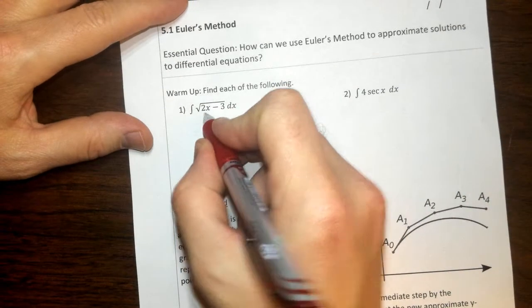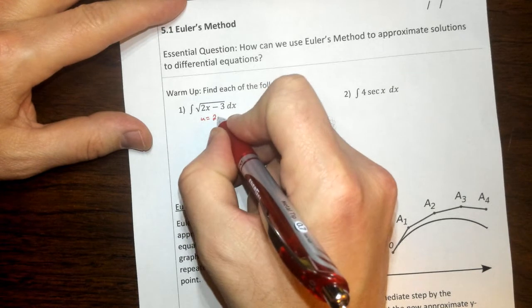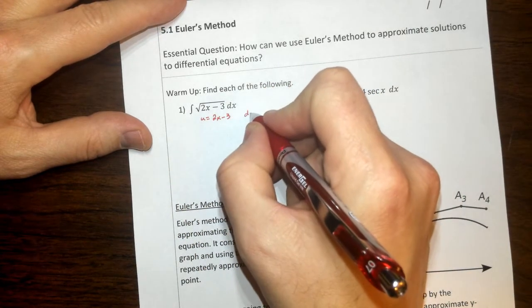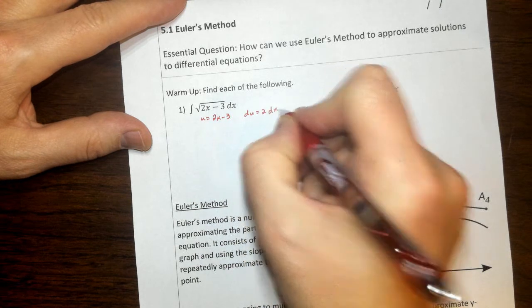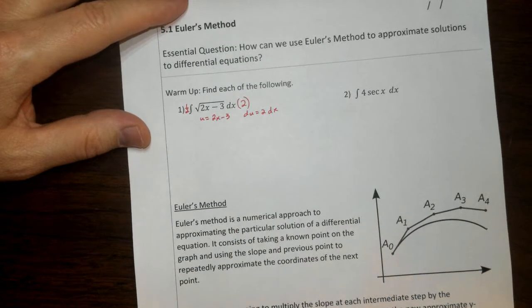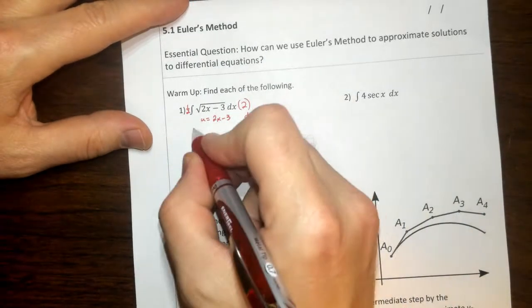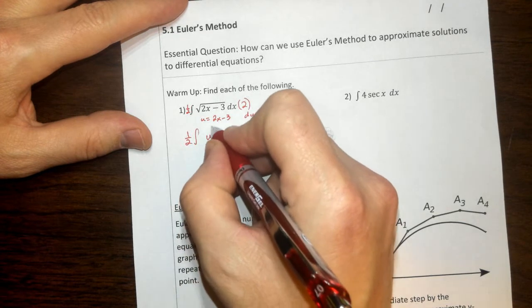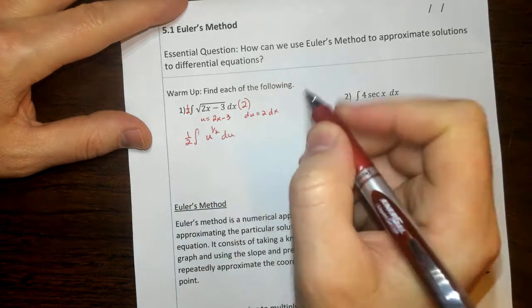So this is a u-sub right here. If we let u equal our radicand, our derivative would be 2. And I need a 2, so I'm going to put in my 2 and put in my 1/2 to offset it. When I think about the pattern here, what I have is 1/2 the integral of u to the 1/2 power du.